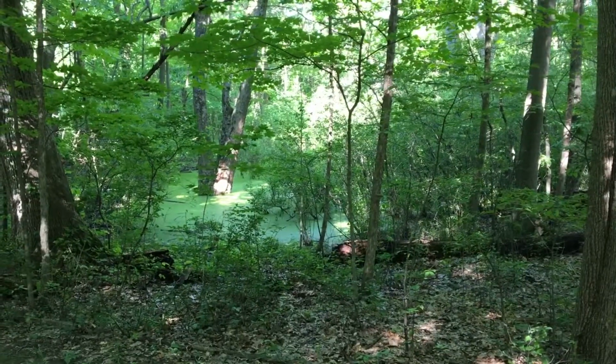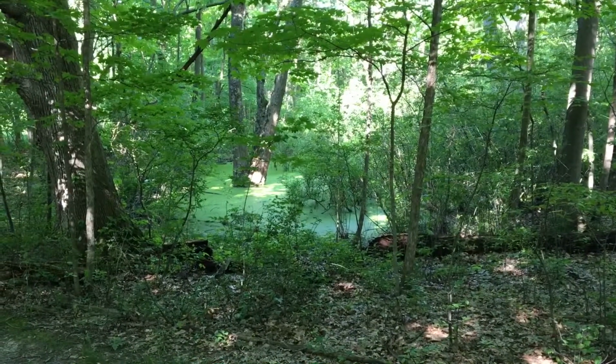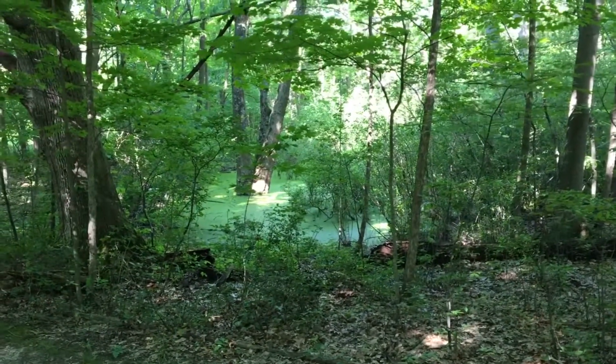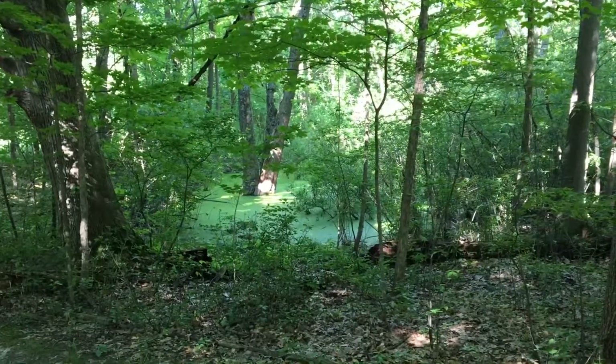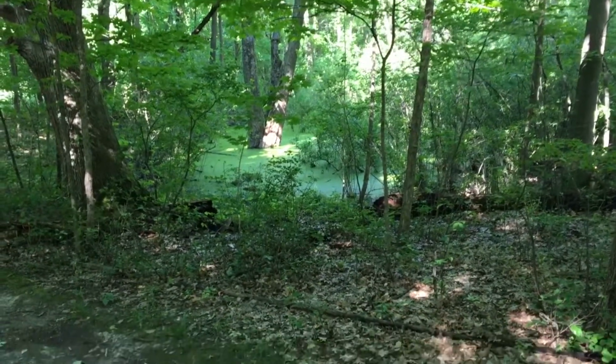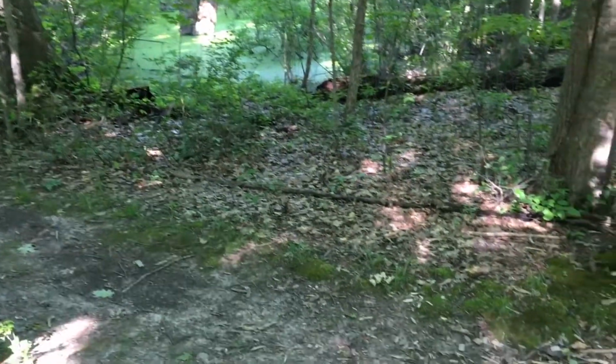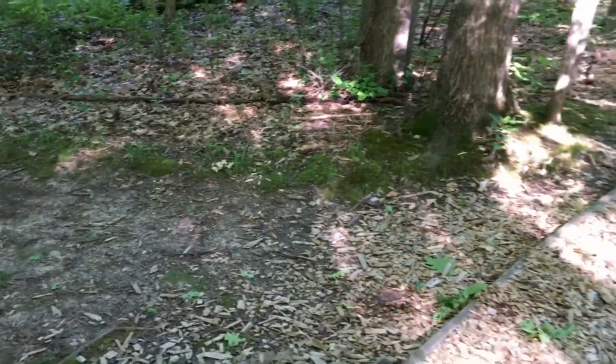I like the play of the light on the base of that tree trunk in the middle of the marshy water in the distance, but I'm not willing to cross the path to get to it.